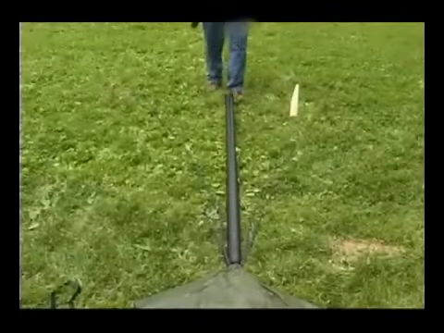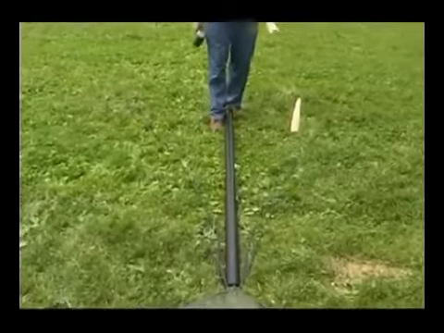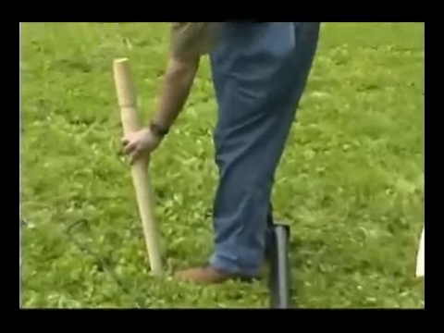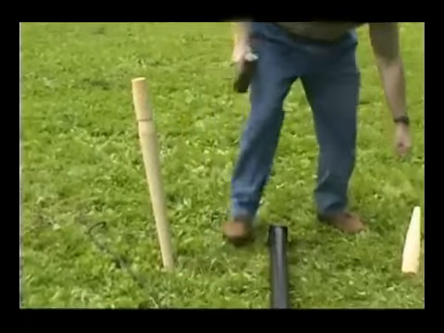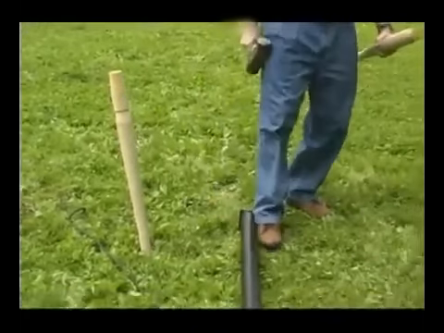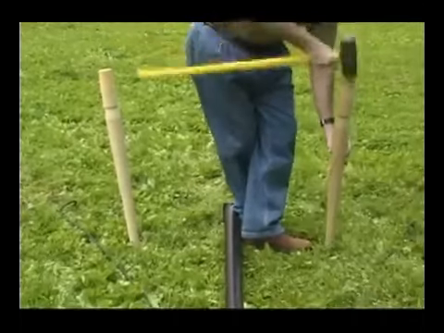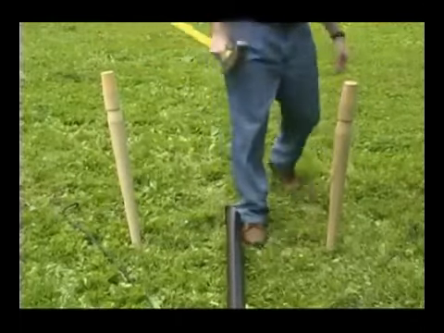Chapter 3. Staking the tent. The 36-inch wood stakes need to be driven at all corner, end, and side pole positions. Place the stakes 1 foot up from the base and 1 foot to either side of the pole. Repeat this procedure for all the corner poles.